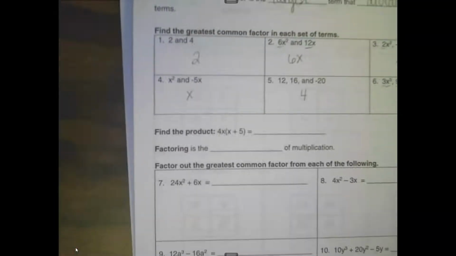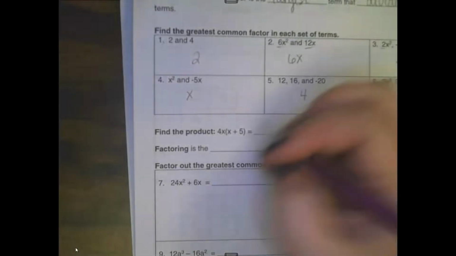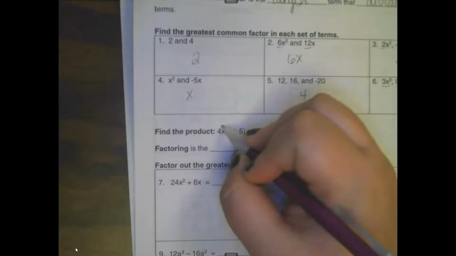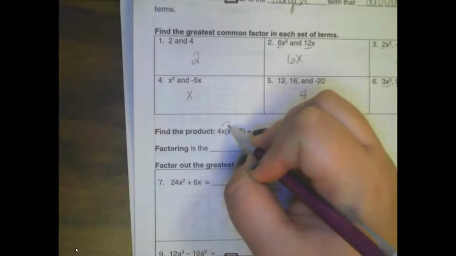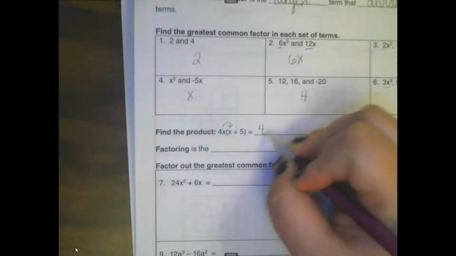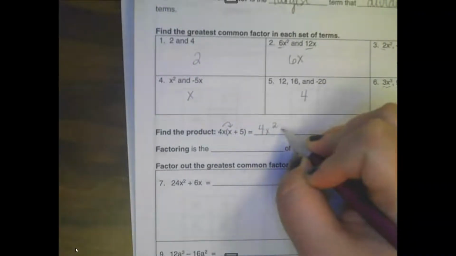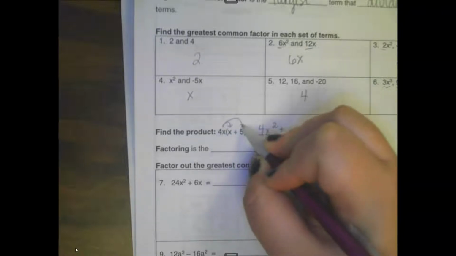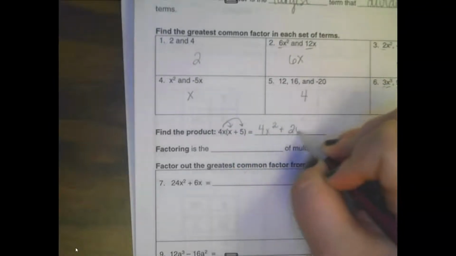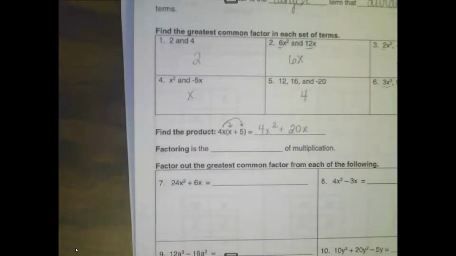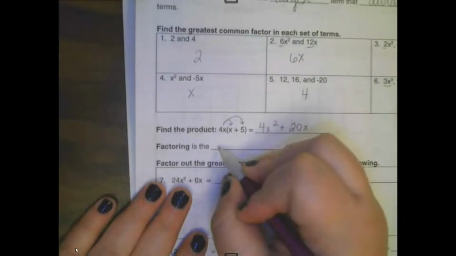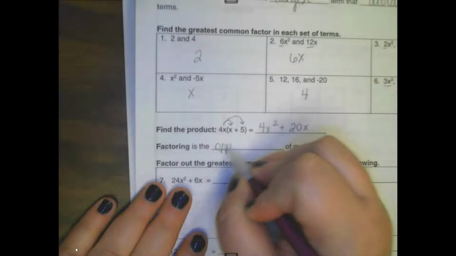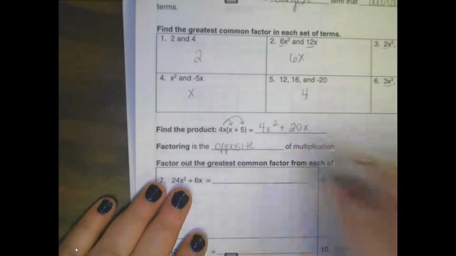This is what we've looked at before, but we reviewed it the day before. We're going to distribute this. It's going to be 4x squared plus 20x. Factoring is the opposite of multiplication.